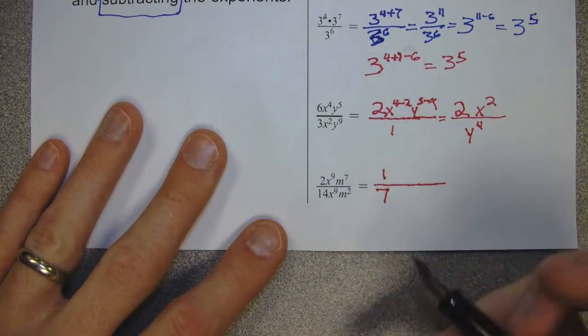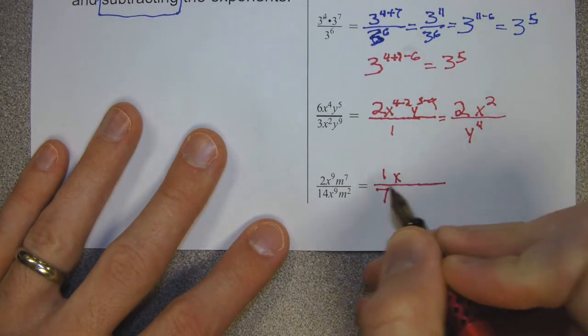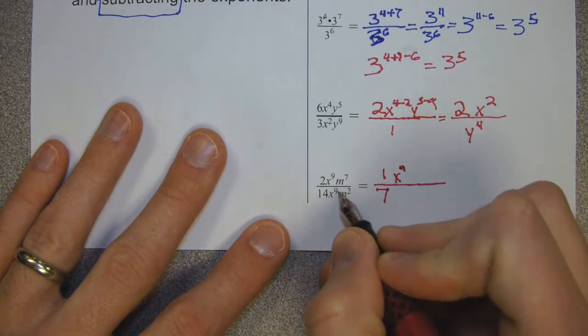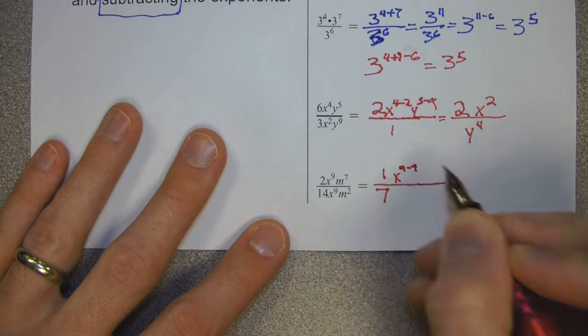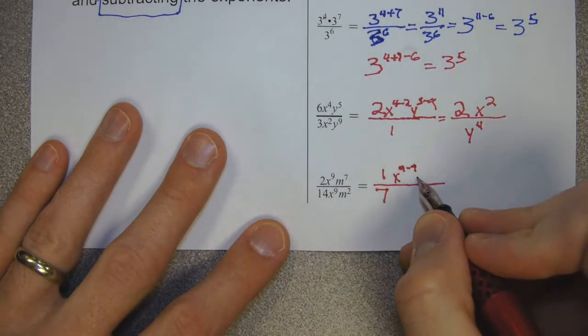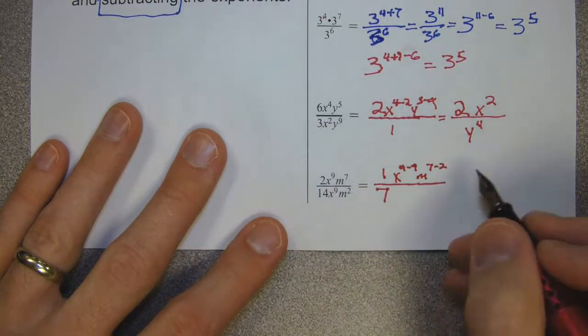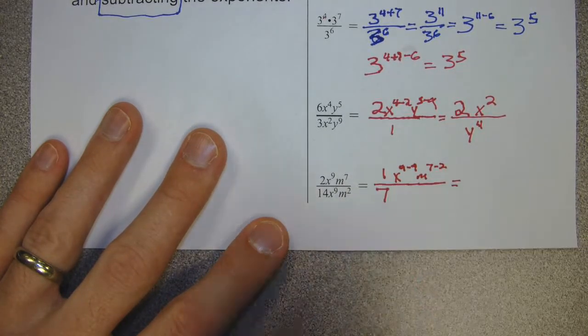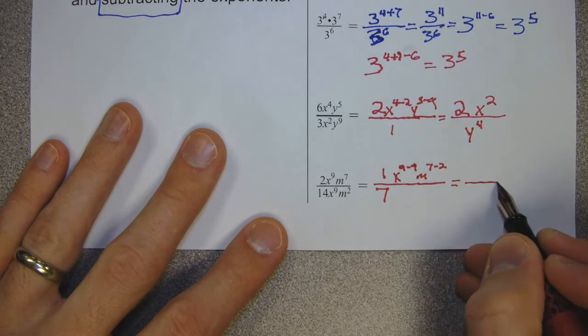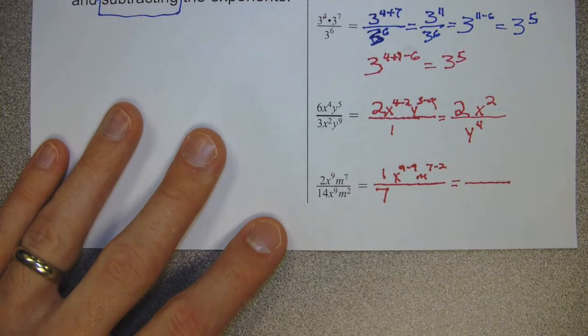we did simplify. I've got x to the 9th, subtract 9. And then I've got m to the 7th, subtract 2. Right? Well, let's rewrite. We said that 1 really doesn't make sense. So for the time being, I'm going to just take that 1 out. The 7 will remain. I'll write that down here in just a second.